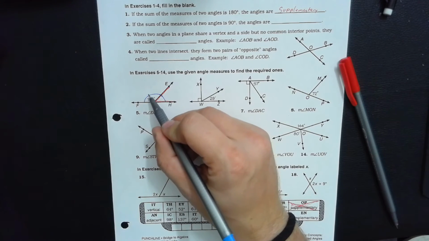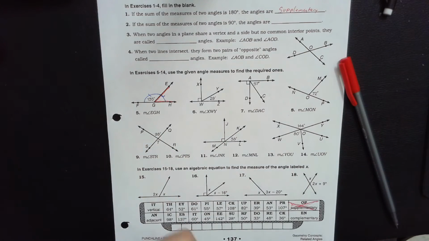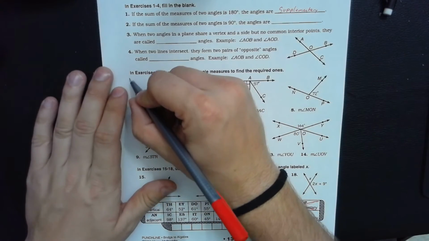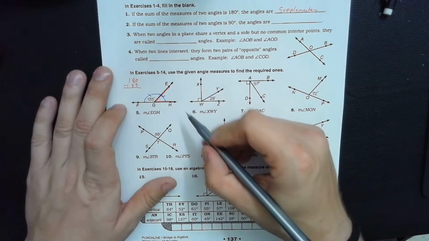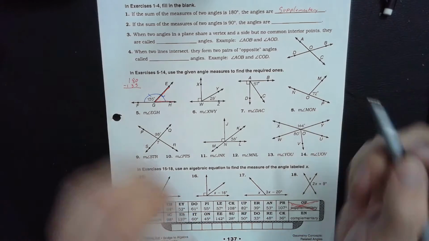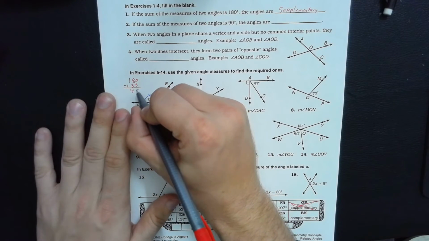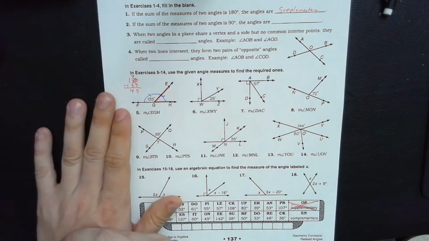These two angles here and here should add together to get 180 degrees. So in reality, all I have to do is 180 minus 135 to get my answer for number 5. And the answer would be 45, because I would have borrowed and gone through all of that.